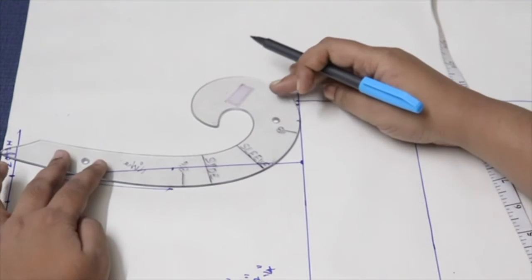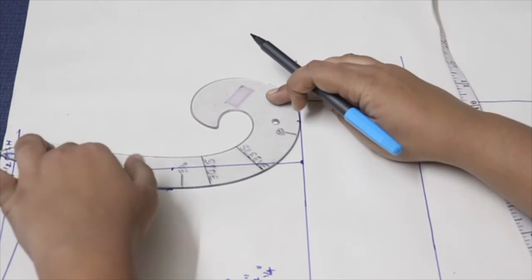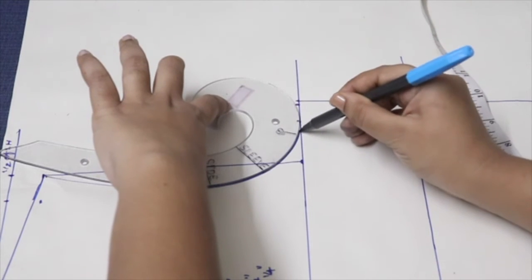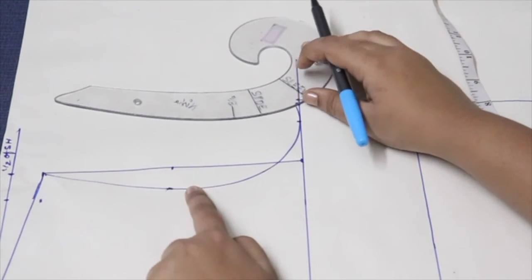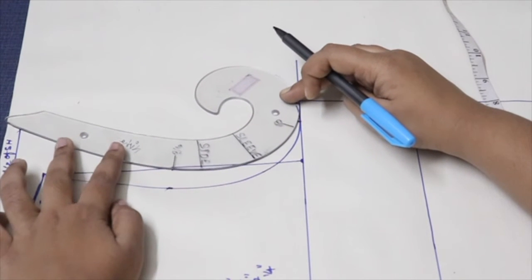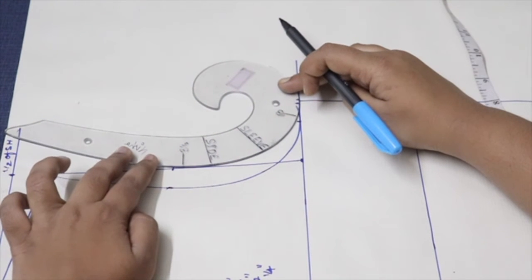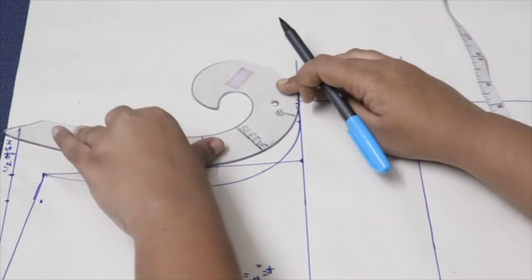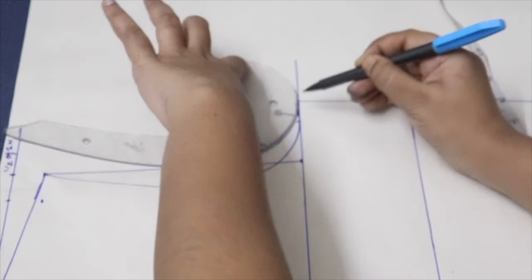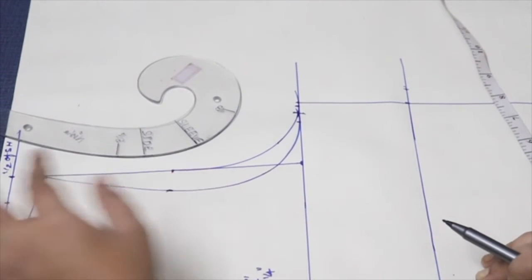Move the French curve towards the curve, and the curvier part should fall on the chest line, and draw the smooth line. So this will be your front arm. Now align the set square to the arm line and draw the front curve. So this is the intersection point. This should come inside the chest round.